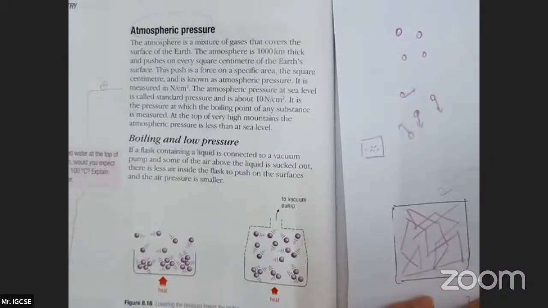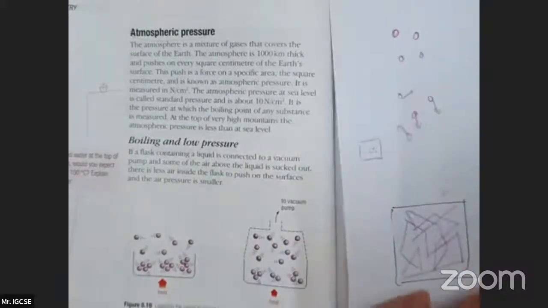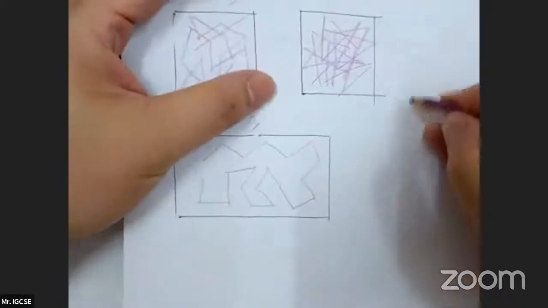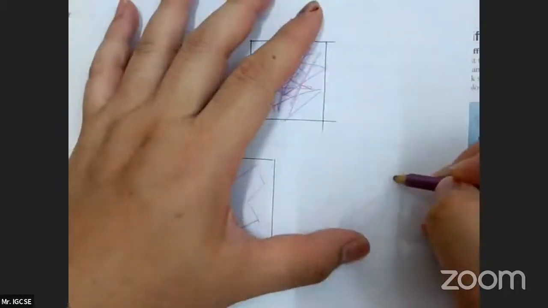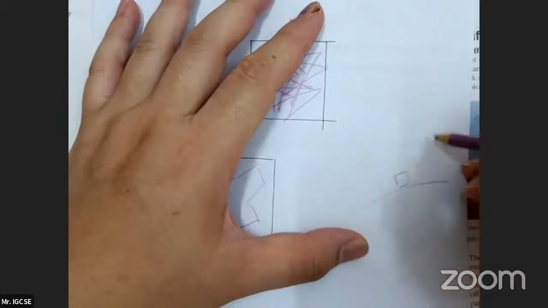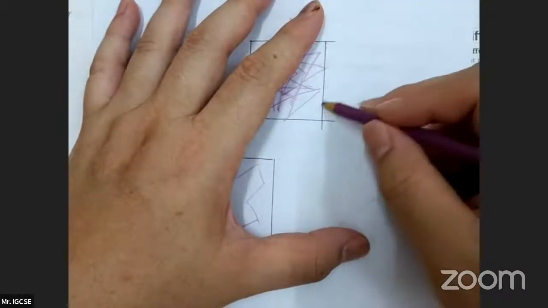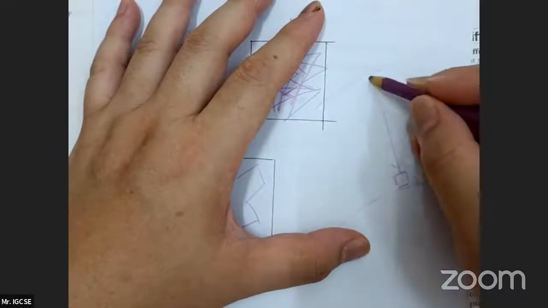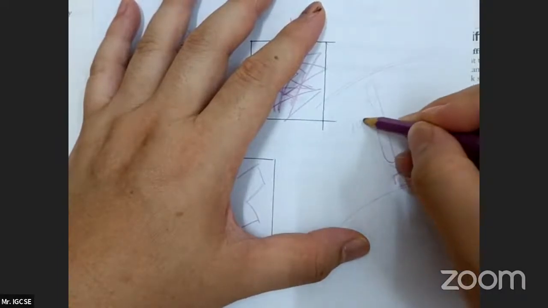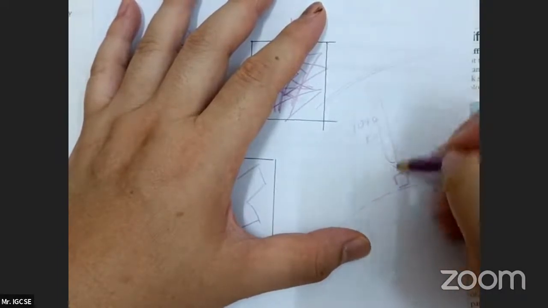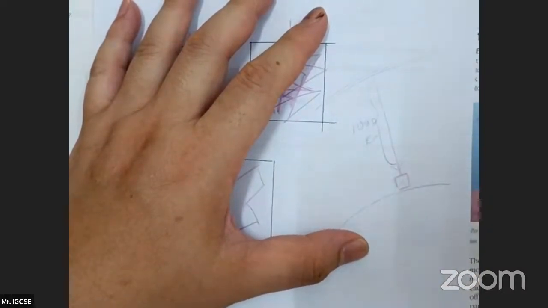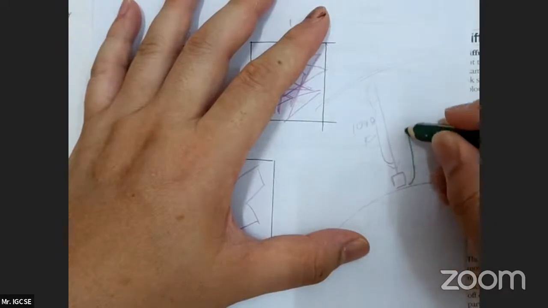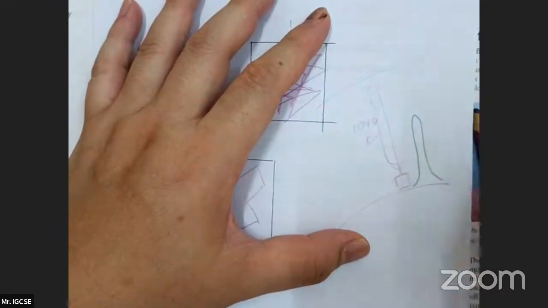At the top of a very high mountain, the atmospheric pressure is less than at sea level. This means that, if this is the Earth and this is the house, and this is the atmospheric pressure pressing down on it, maybe you have 1,000 kilometers thickness of pressure. But if this is a mountain, then you have the house here.